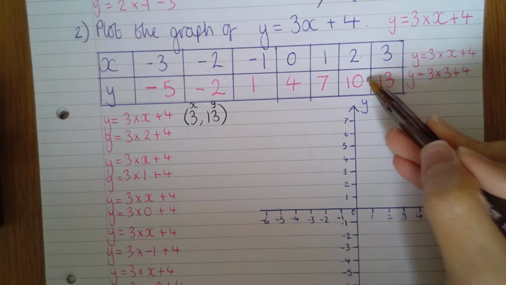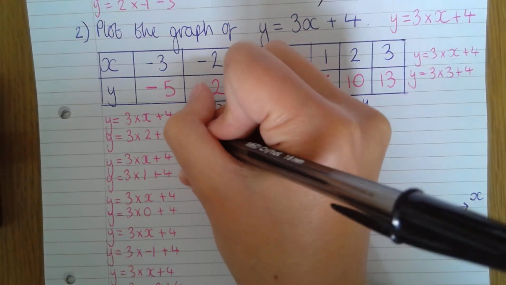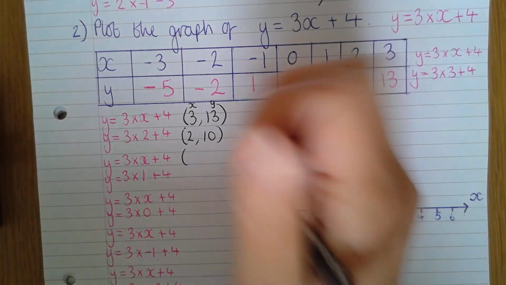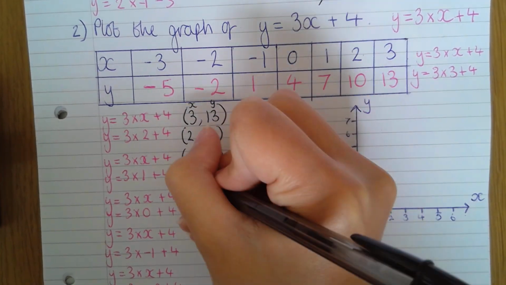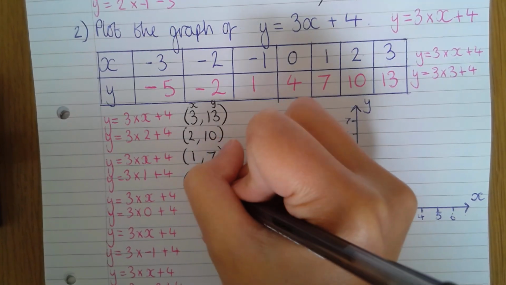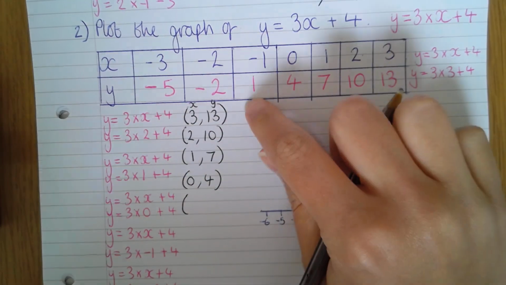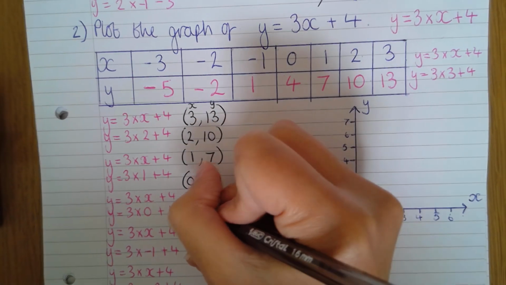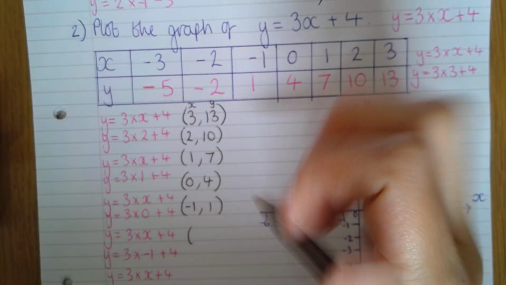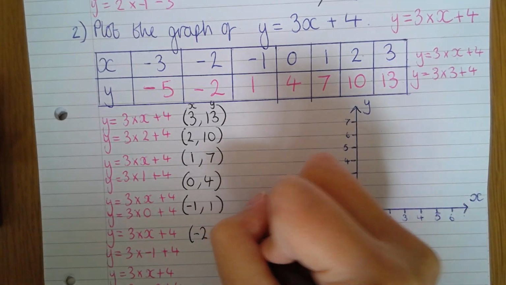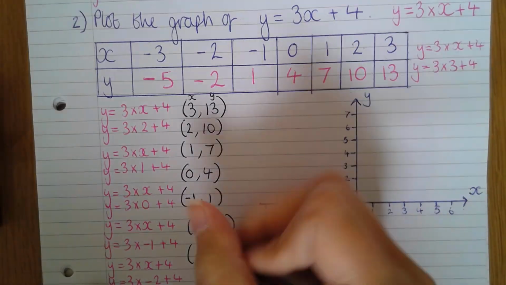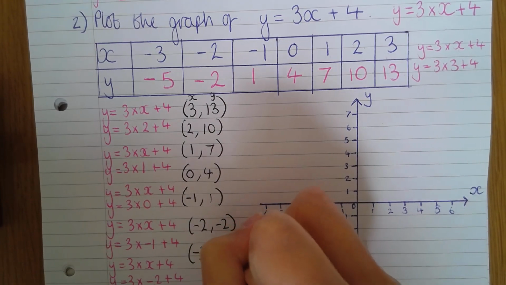Then top number and bottom number, 2, 10. Top number and bottom number, 1, 7. Top number and bottom is 0, 4. Top number and bottom is negative 1, 1. Top number and bottom number is negative 2, negative 2. Top number and bottom number is negative 3, negative 5.